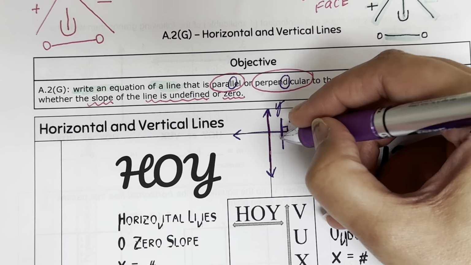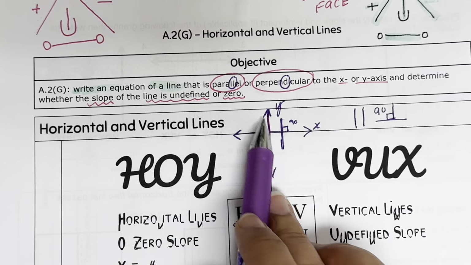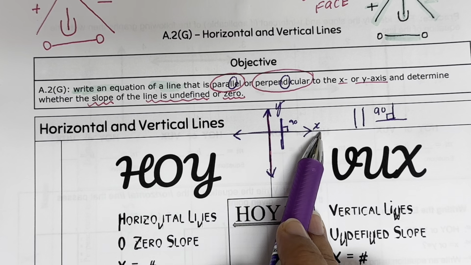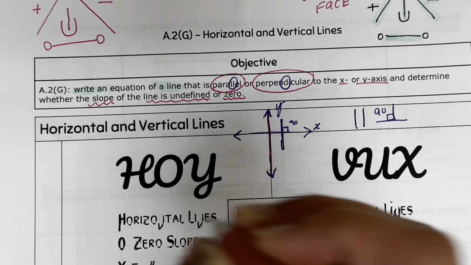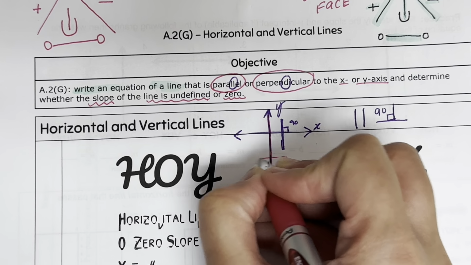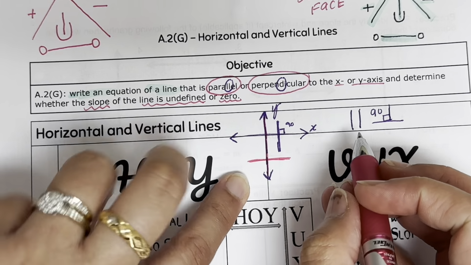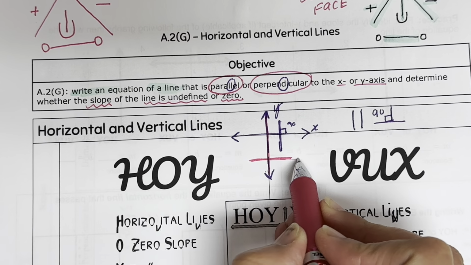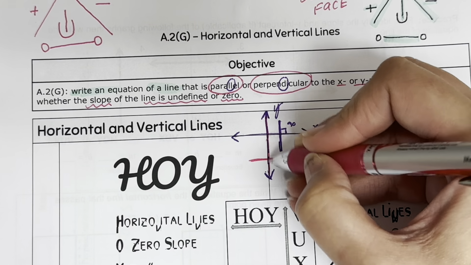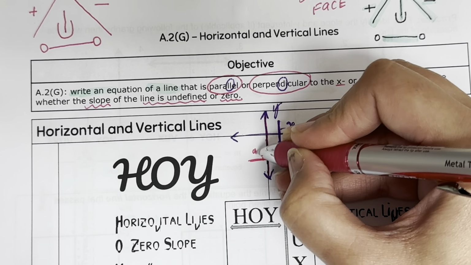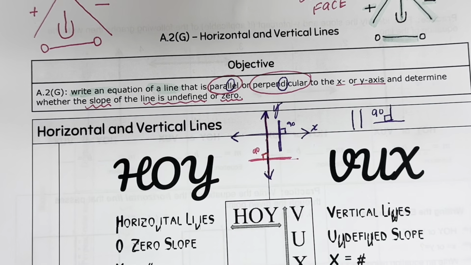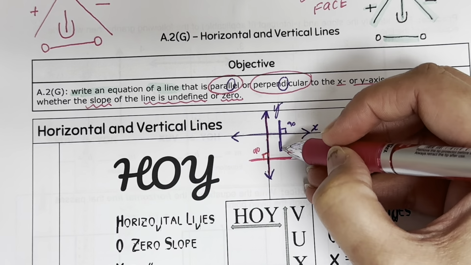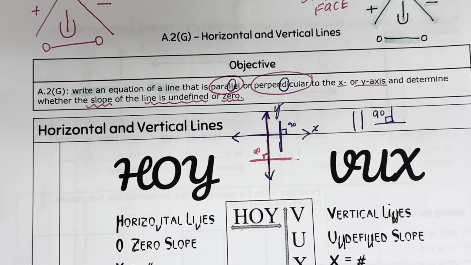The purple line, I'm just going to call it purple. So the purple line is parallel to y and perpendicular to x. And I'm going to draw another line in pink. So this line is parallel to x. As you can notice, they are running side by side, but it is perpendicular to the y. So it's either a vertically straight line or a horizontal straight line.